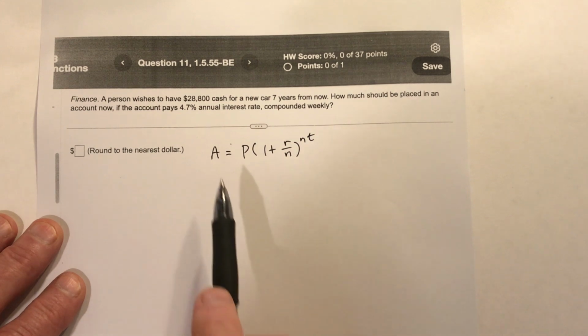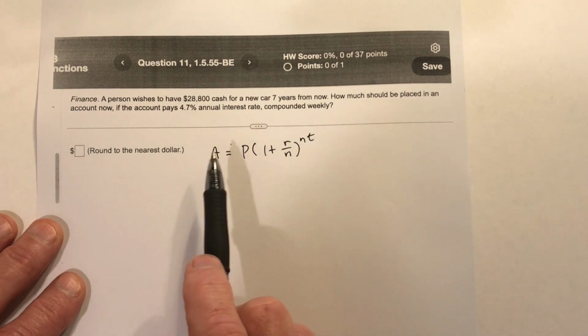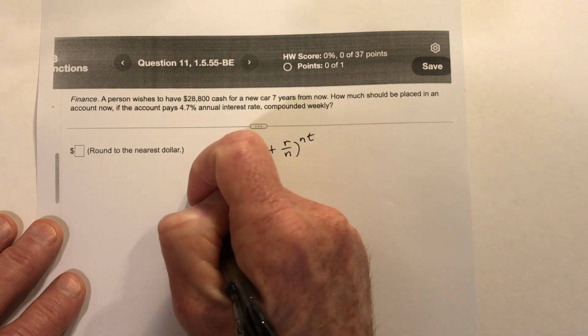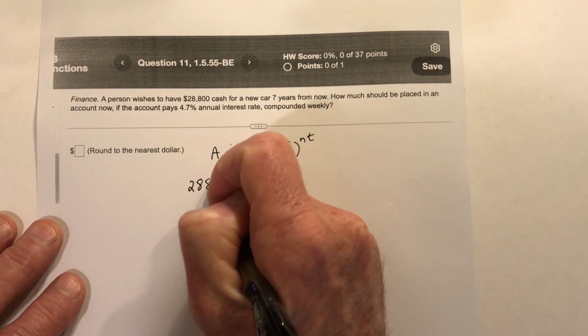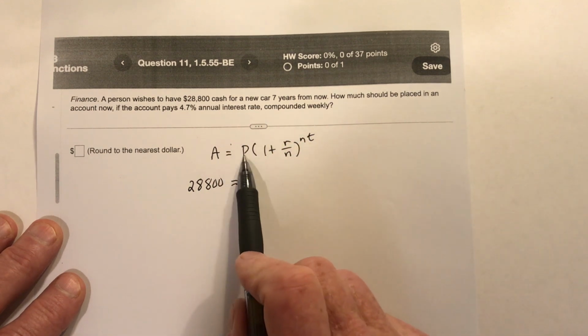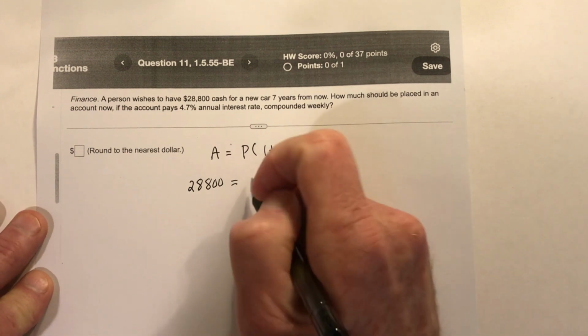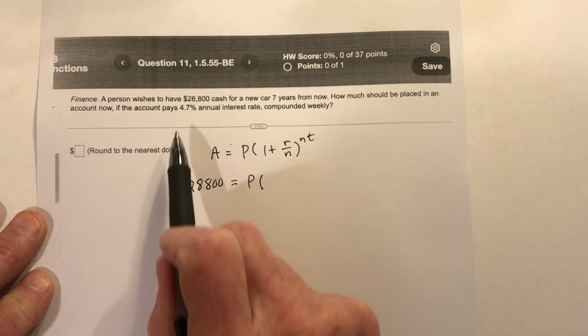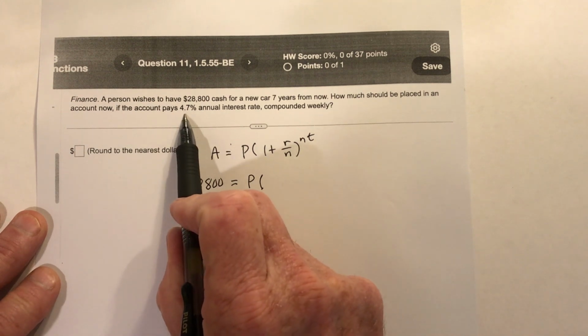And what they're saying is in the future, they want to have this A be the $28,800. And we don't know how much should be placed in the account now, so this is just going to be capital P. And then the interest rate is 4.7%.